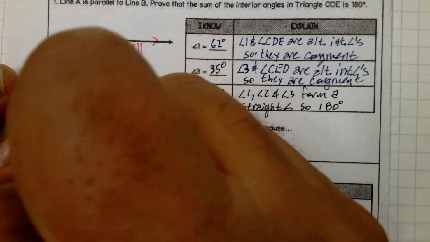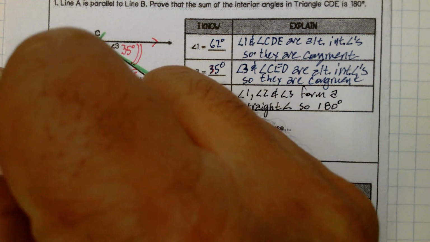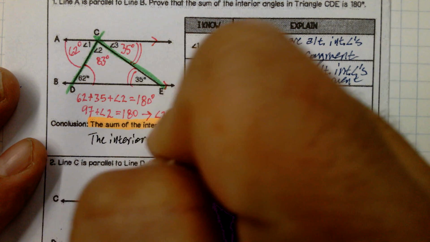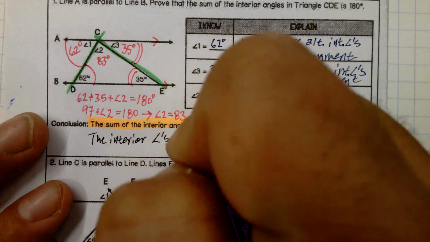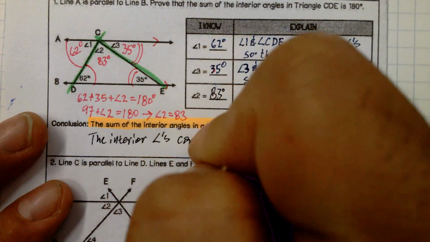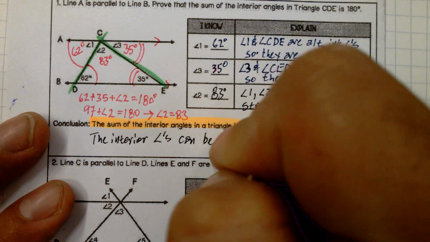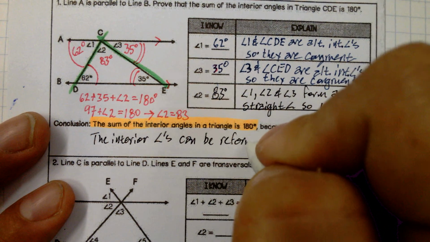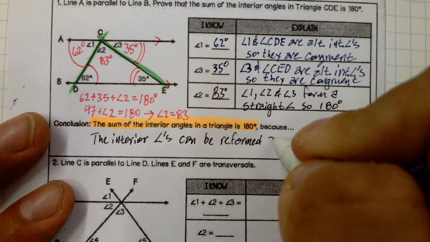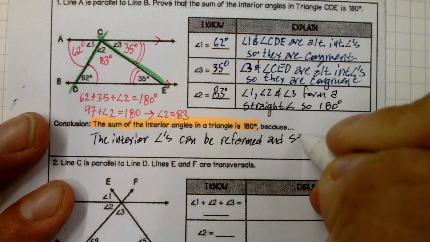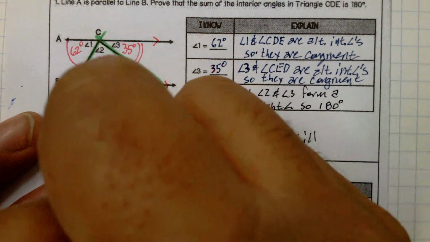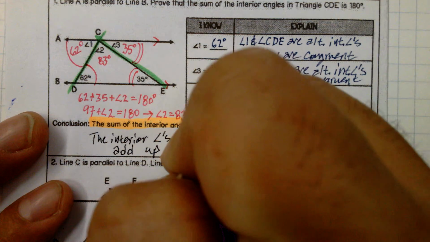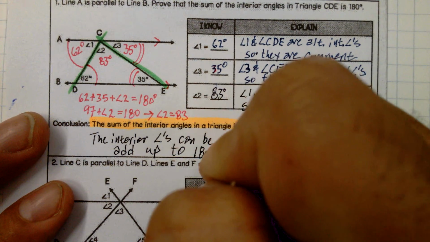Because the interior angles can be reformed and still add up to 180 degrees.